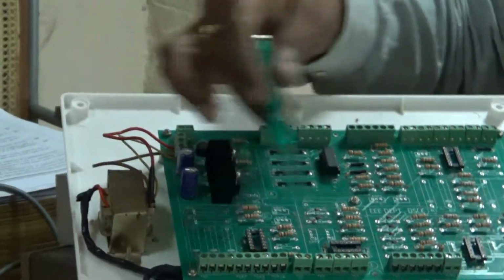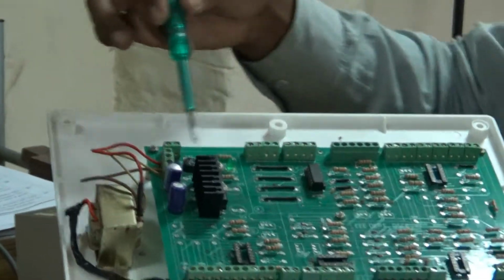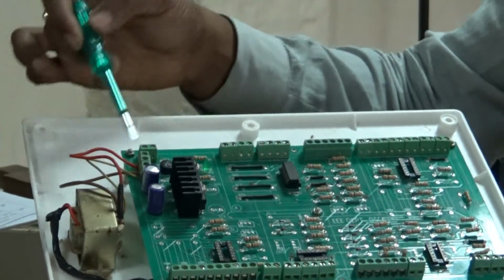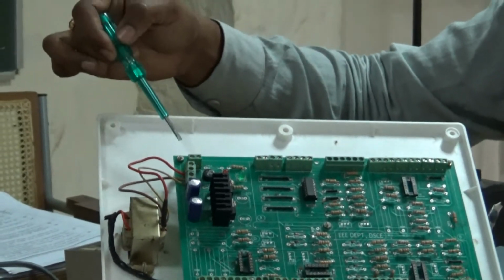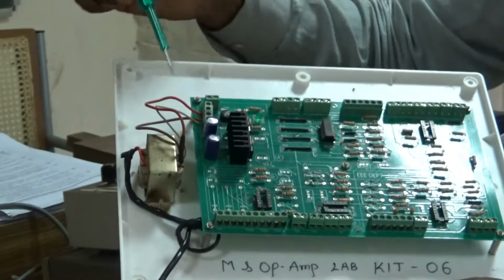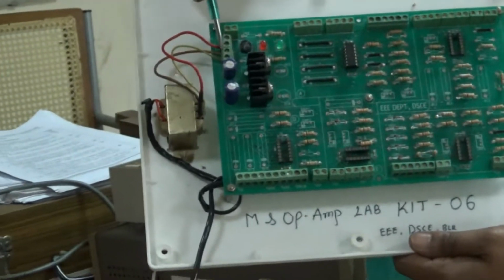To obtain the supply, we are giving 12-0-12 volts supply, which we are going to get.